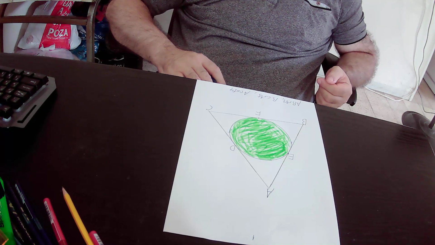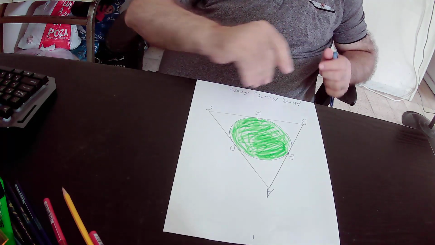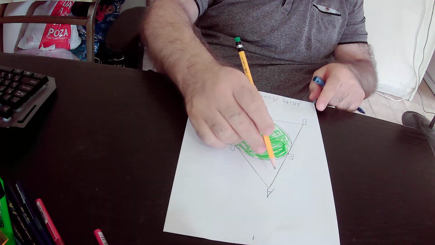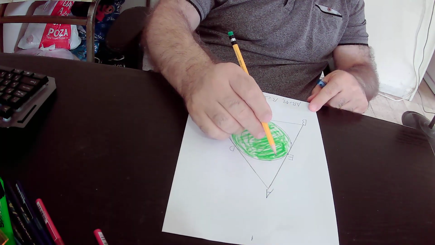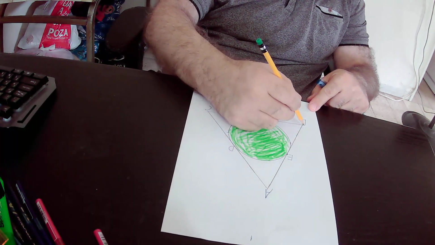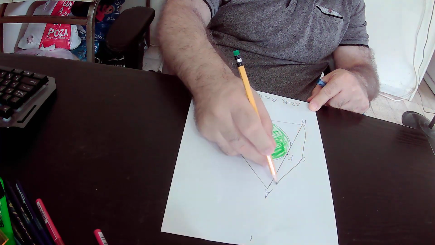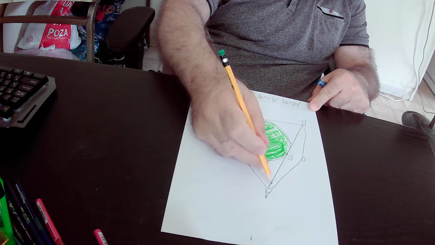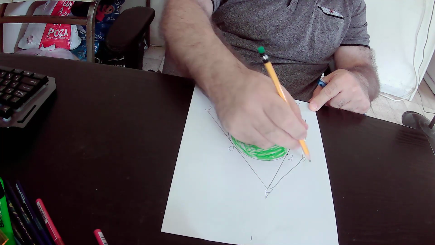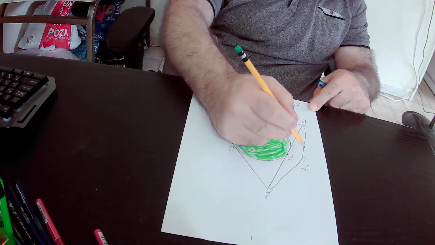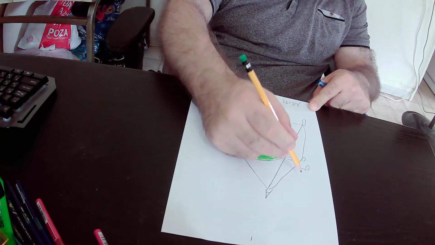So we will define side AB of triangle ABC as A, that is to say AB equals A, and A equals 13 units.